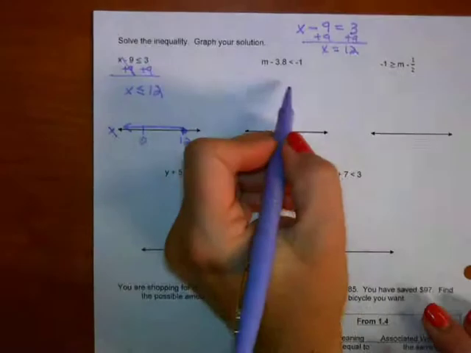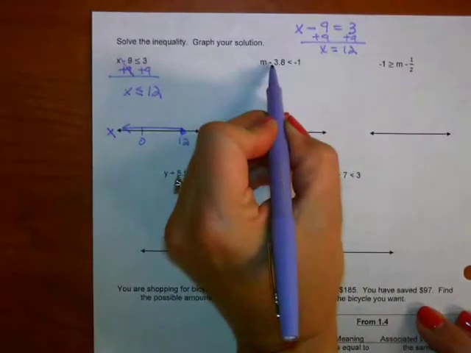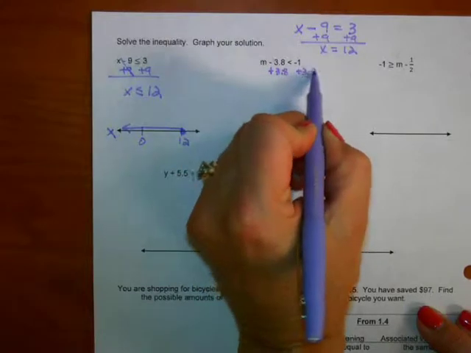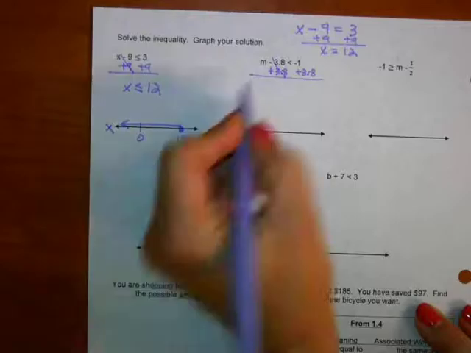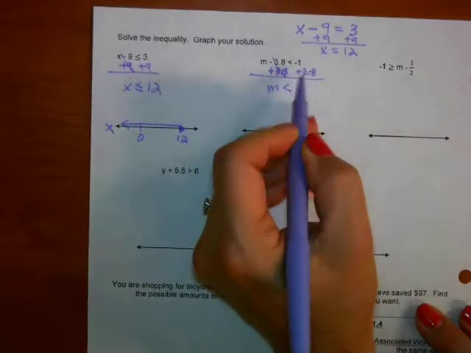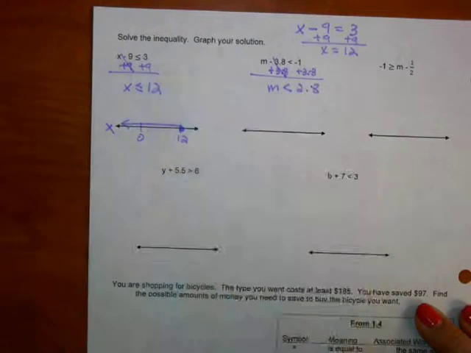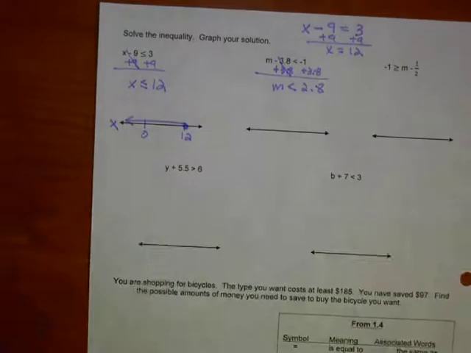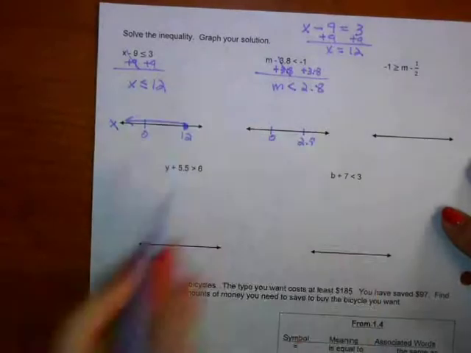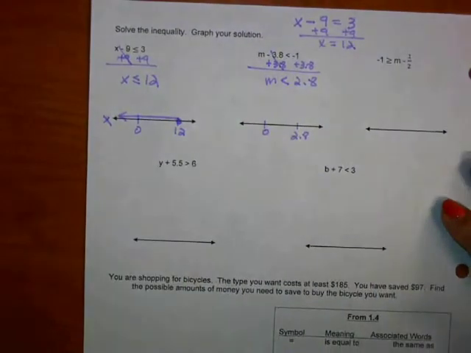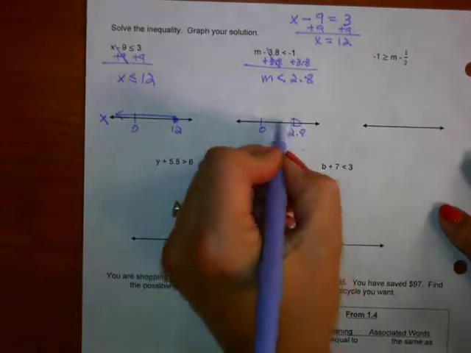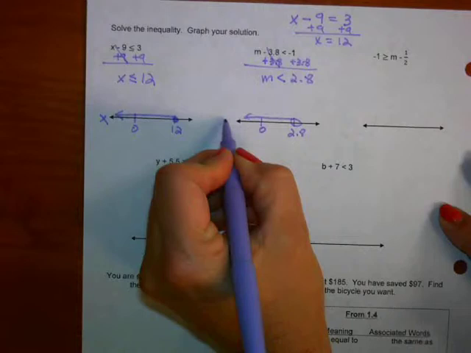All right, let's move through these a little quicker then. So here, m minus 3.8, I'm going to solve for m by adding 3.8 to both sides. And m is still less than negative 1 plus 3.8, which is 2.8. Doesn't matter if it's a decimal. It's okay. We're going to put 0 and we're going to put 2.8. Is it a solid dot or an open circle? Open circle. And it goes everything less than, that's m.